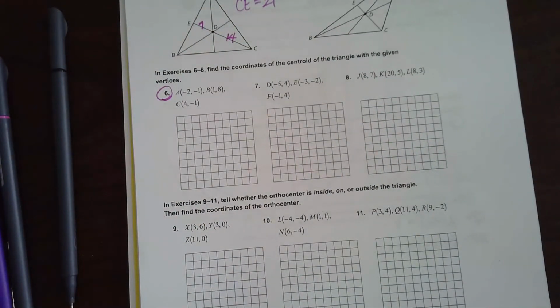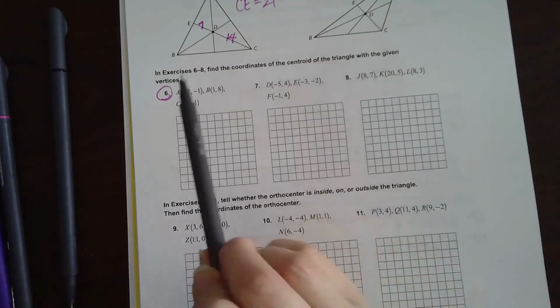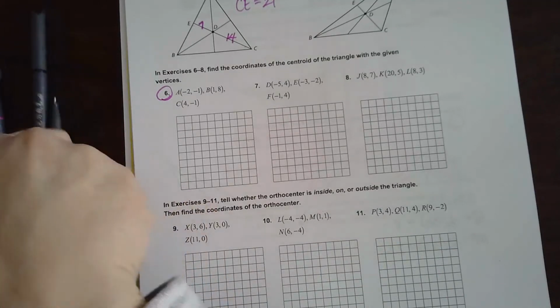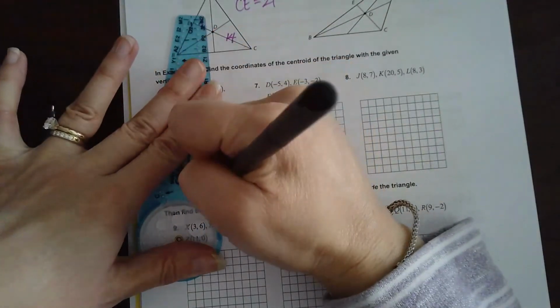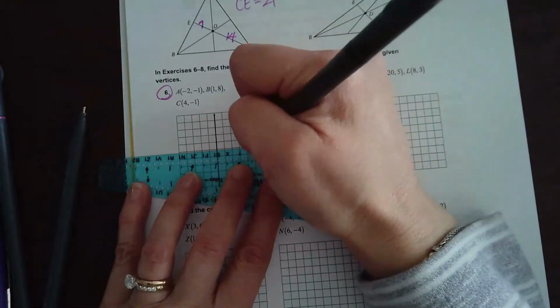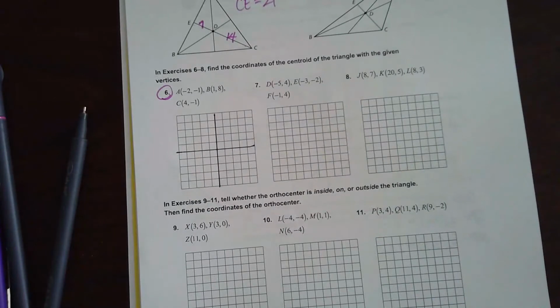The first thing I want us to do is read the directions. It says, find the coordinates of the centroid of the triangle with the given vertices. On this one, it's fairly straightforward. It tells us that we're finding the centroid. So the first thing I'm going to do is draw in my grid here. For this one, I actually used the paper that they provided, but you could use a separate sheet of graph paper too, because I'm going to be off the grid a little bit. So, bear with me.